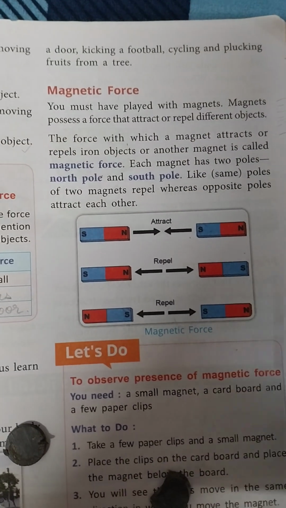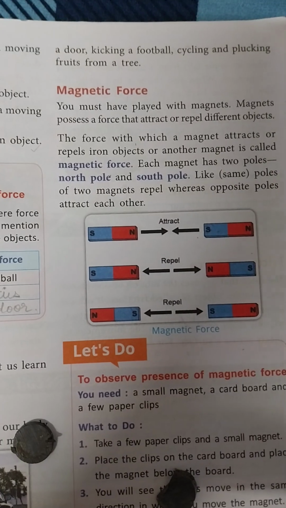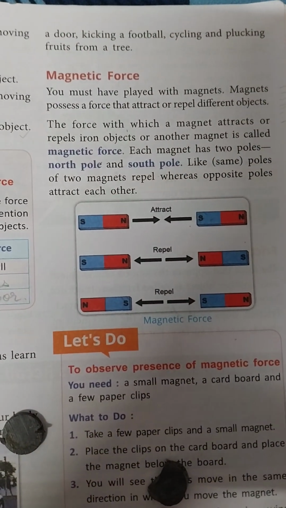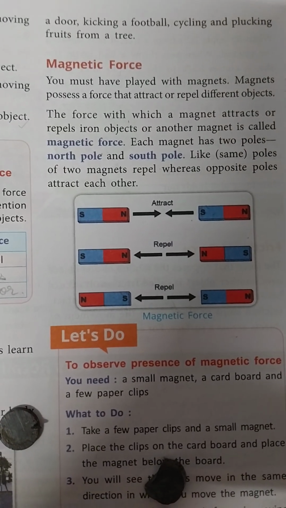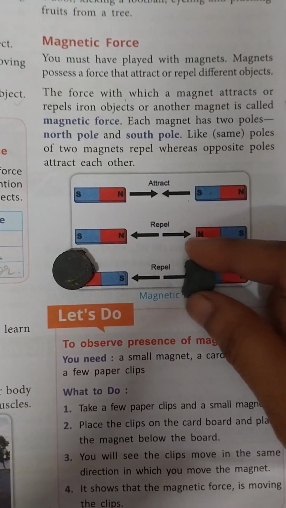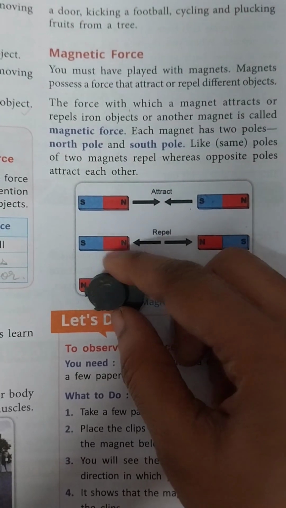Each magnet has two poles, north and south, like our earth has north and south poles. Like poles of two magnets repel, whereas opposite poles attract each other. Let me show it to you. See? Ooh, they were opposite. They attracted.